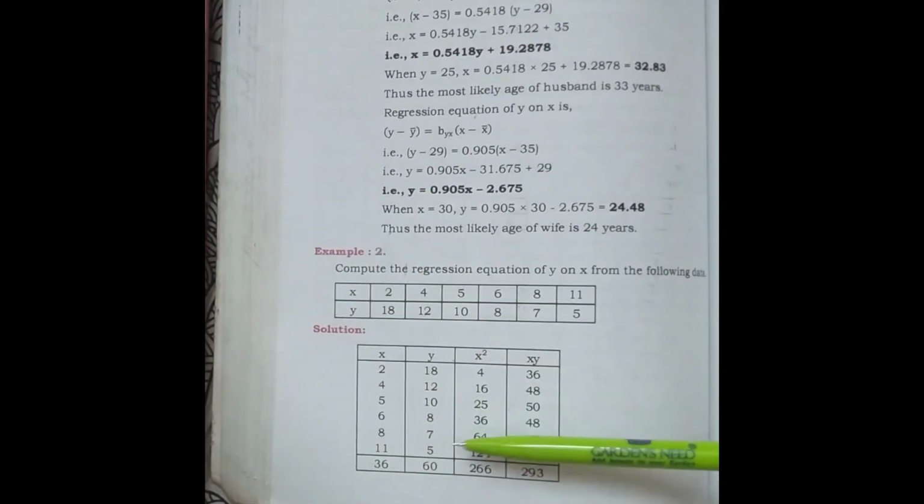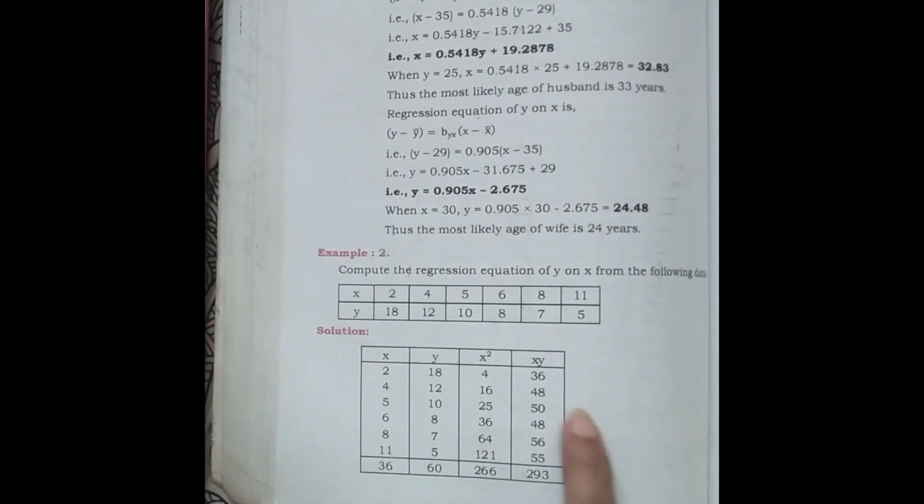Okay students, then the 3 questions I solved here, the explanation I gave, the 3 questions, you can solve any 2 out of these 3 questions.